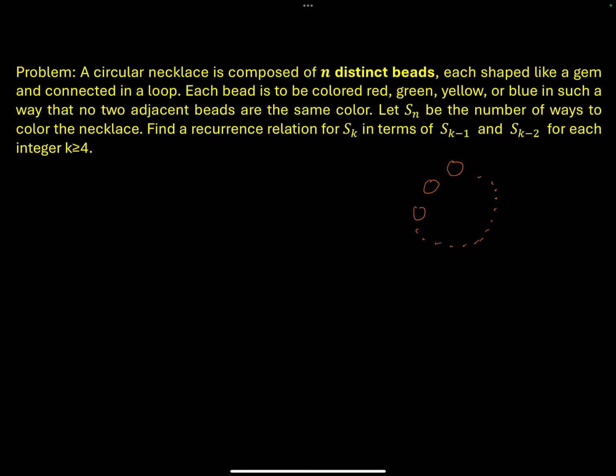Hence, if the first bean here is colored red, then the second bean can only be chosen from the remaining three colors except red. Similarly, if the second bean chooses a particular color, let's say blue, then the third bean cannot be blue, but can choose from the remaining three colors out of 4. Now let Sn be the number of ways to color the necklace. Find a recurrence relation for Sk in terms of Sk minus 1 and Sk minus 2 for each k greater or equal to 4.